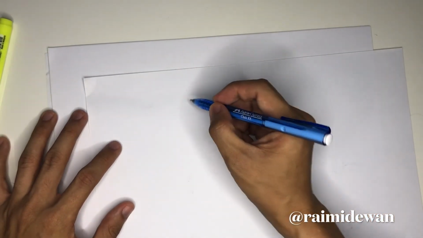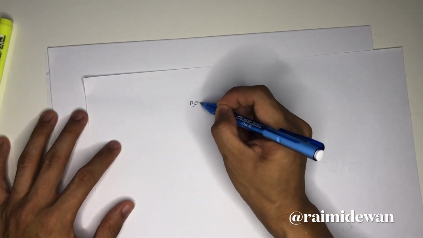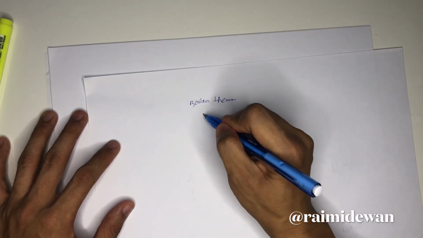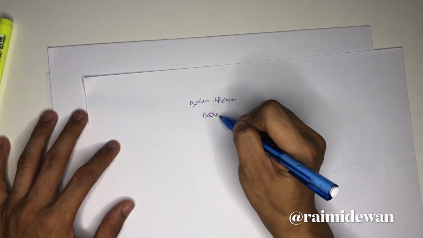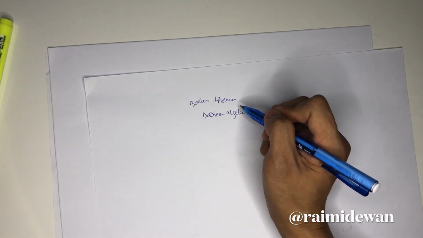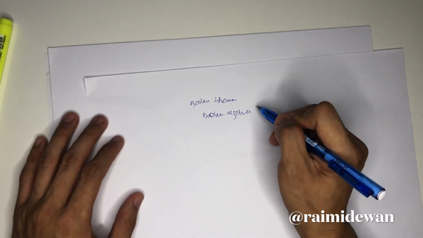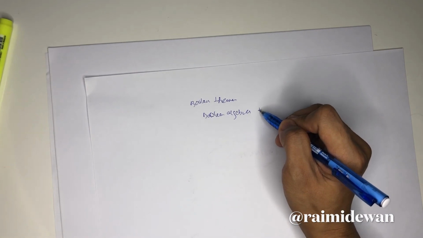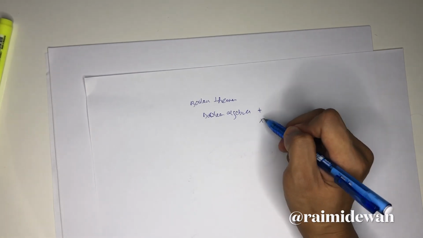We will finish that in the next lecture. We will continue with Boolean theorem, Boolean algebra, which is addition and multiplication.